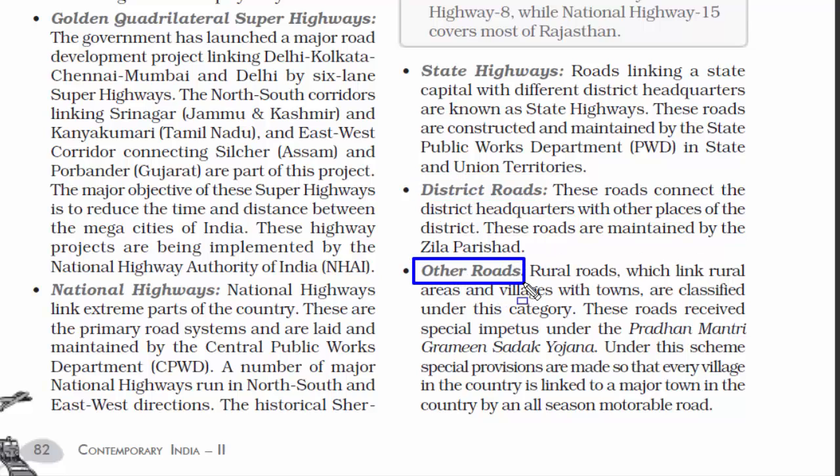And the fifth one is other roads. We have covered all the major roads, so whatever is left, the smaller ones that connect a village with a town, come under the category of other roads. These roads link rural areas with villages and towns. Therefore, developing these roads is the prime objective of national development.